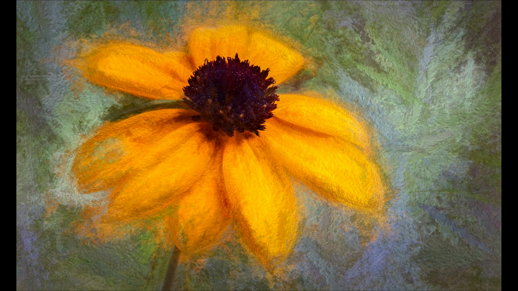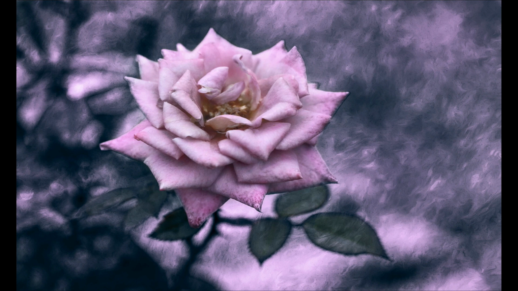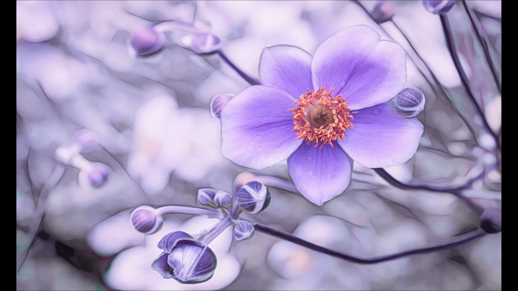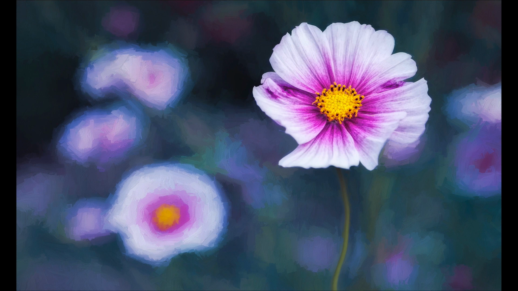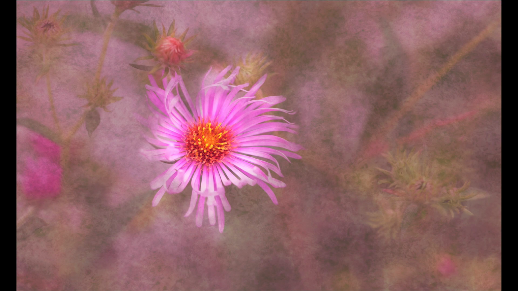Another flower image. A lot of different effects on this one. A rose. Another rose from a beautiful rose garden. And here's another flower image, a little more modern looking. Another flower image. You'll see a lot of those from me, guys. I love flowers. Nature and a garden. Oh, man, what can I say?